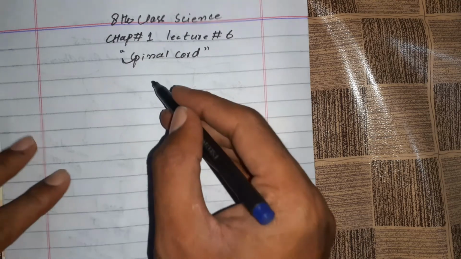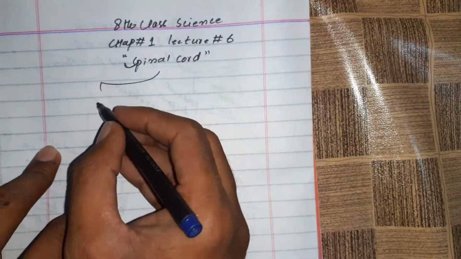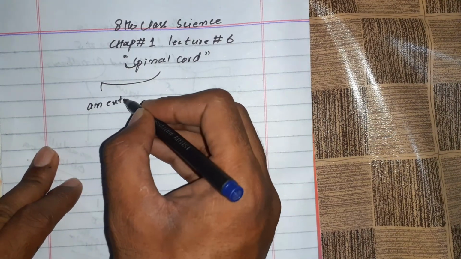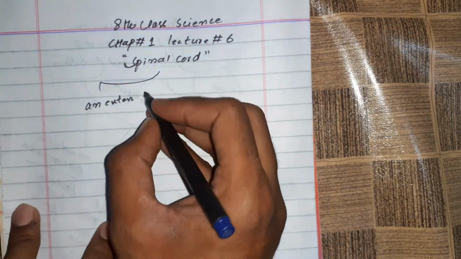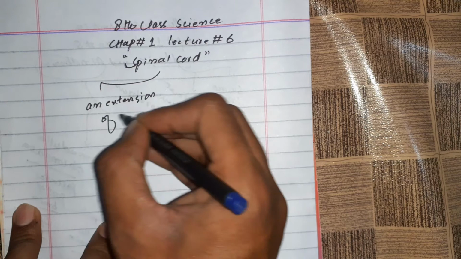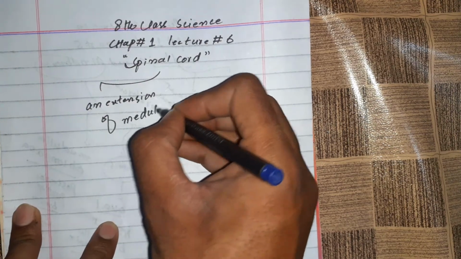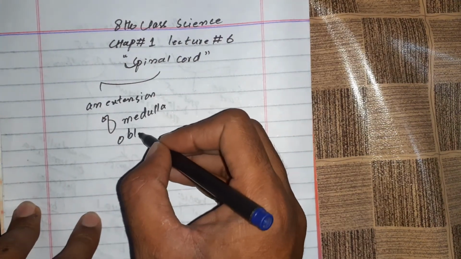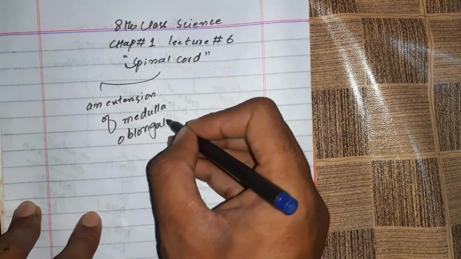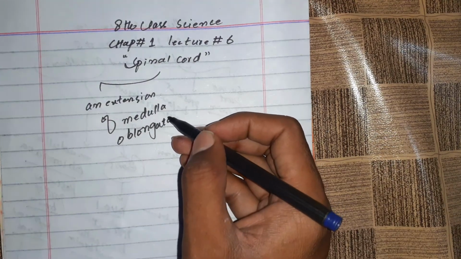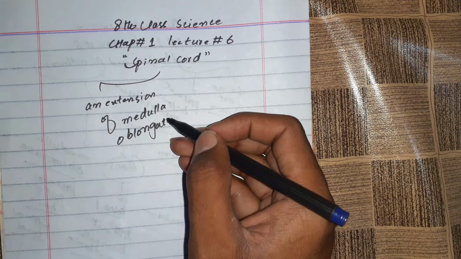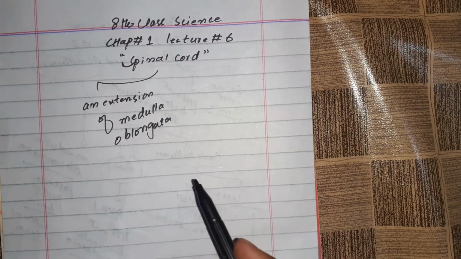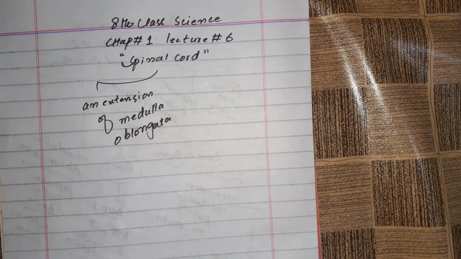When we talk about the spinal cord, it is an extension of the medulla oblongata. Clear? Well, what is the medulla oblongata? Because we are talking about the extension of the medulla oblongata. What is the medulla oblongata actually?